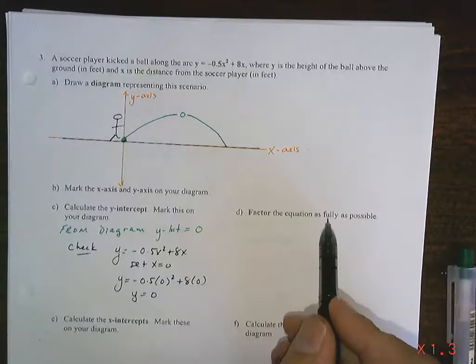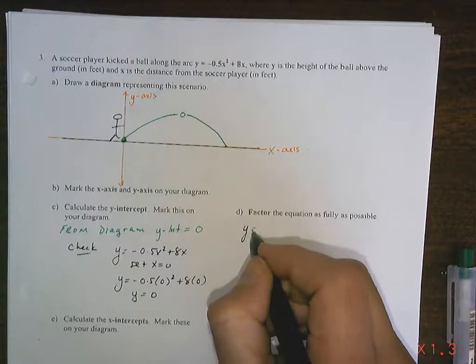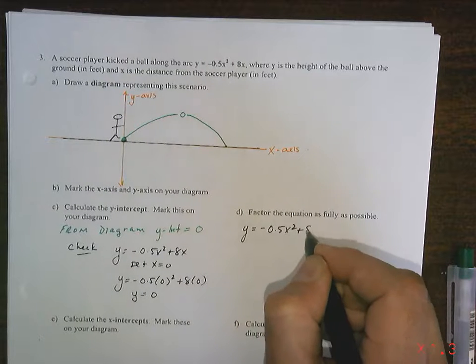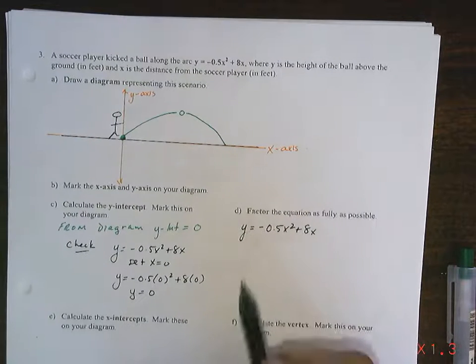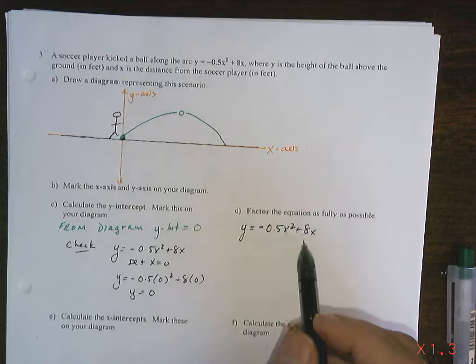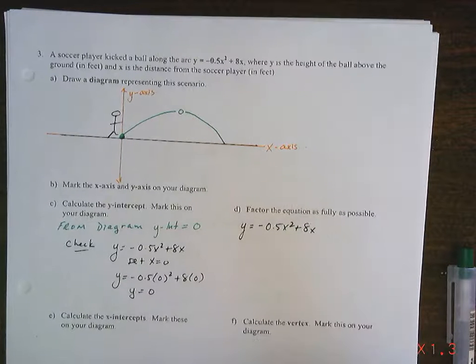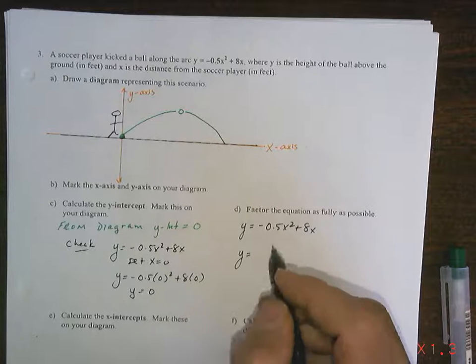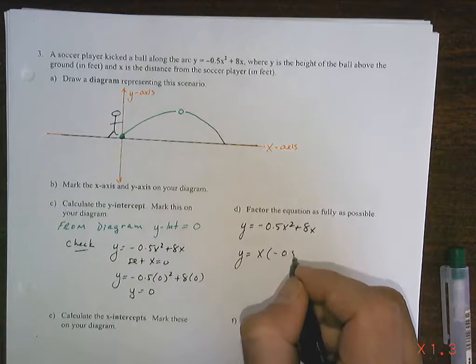Factor the equation as fully as possible. Well, that is a really interesting question, because this is not a trinomial. So we're not going to be able to factor it like a trinomial. This is a binomial. The type of factoring that we do with binomials is common factoring. So we want to know what's common in both. The truth of the matter is they both have an x in them. So I can common factor out an x and be left with this.